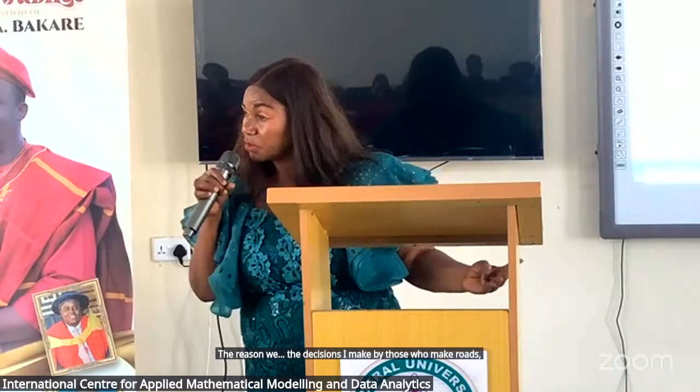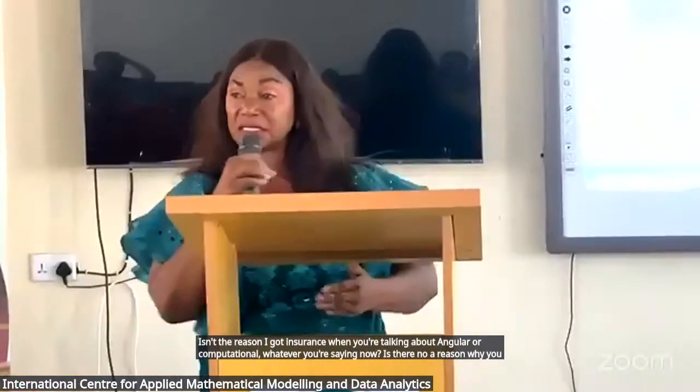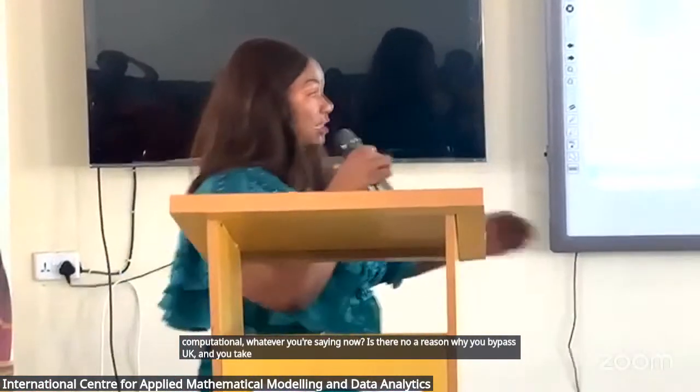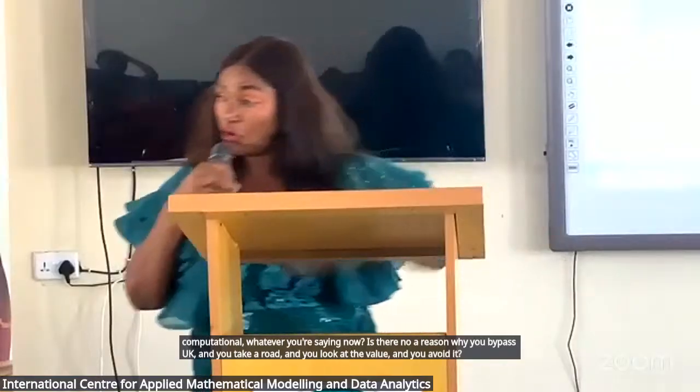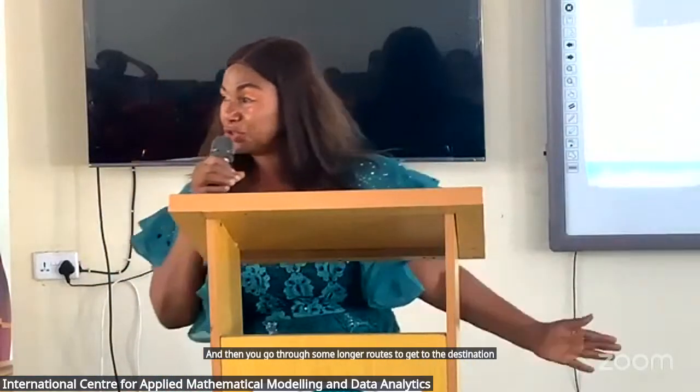You all laughed when I talked about my professor, but sincerely, isn't the Pythagoras theorem the reason the decisions are made by those who make roads? Isn't it the reason, and other theorems, when you're talking about angular and computational, that you bypass a bad road and you avoid it, and then you go through some longer routes to get to the destination?